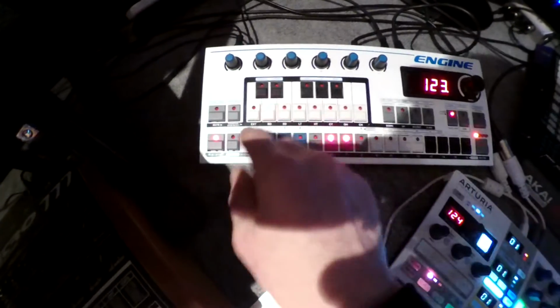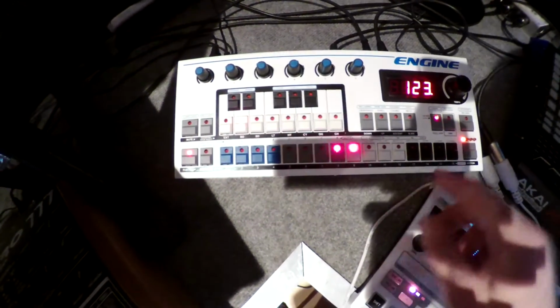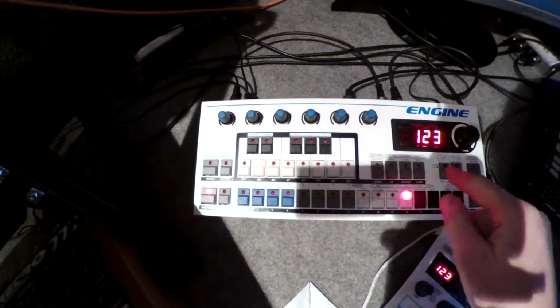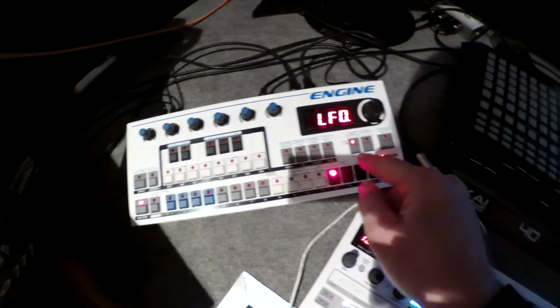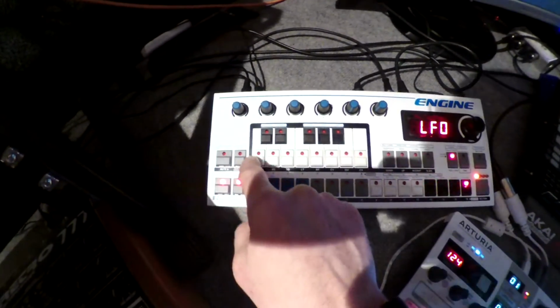But the other cool feature that I use on the Engine is the fact that it has its own LFO. So as well as the LFOs on the Brute, I can use the LFO on the Engine as well. If I double click on Roll Harp, it goes into LFO mode, and then I pin this using function and pin it to channel 1.